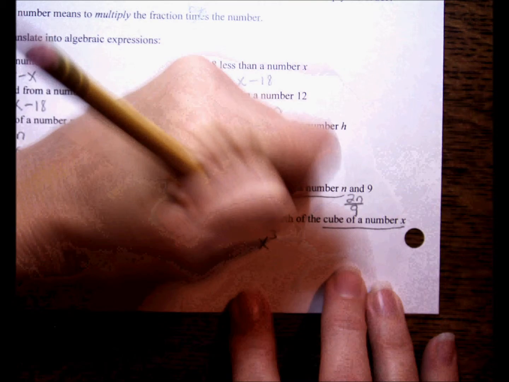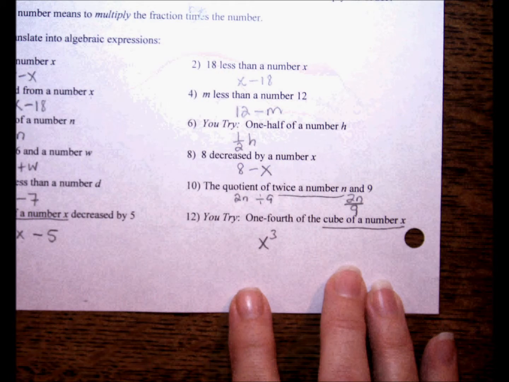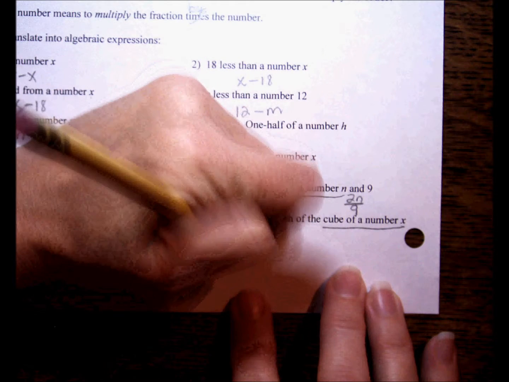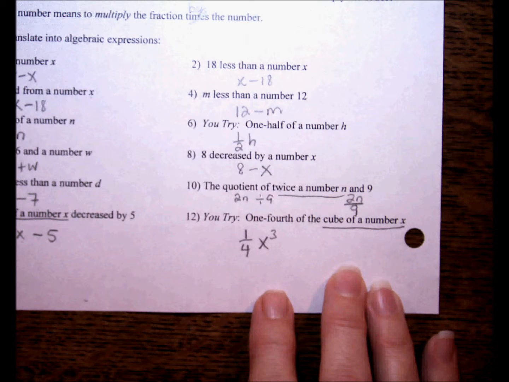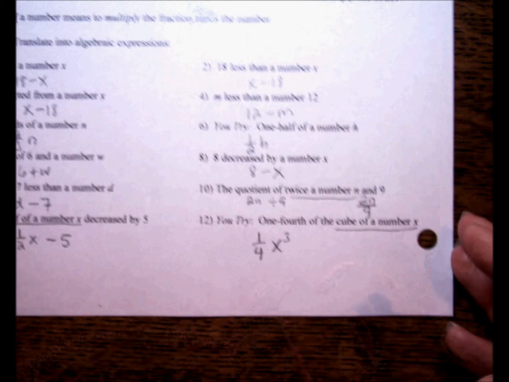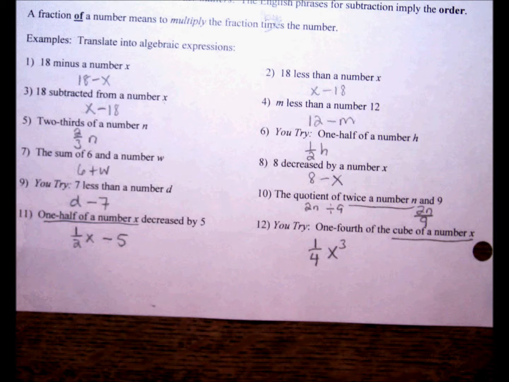Okay, you go ahead and pause and do the you try. Okay, the cube of a number x, that is x to the 3rd power, or x cubed. 1/4 of that is 1/4 multiplied by x cubed, so it's 1/4 times x cubed. Okay, now remember when you're doing your homework to check the odds in the back as you go, because that way you make sure you're not making any mistakes as you go.